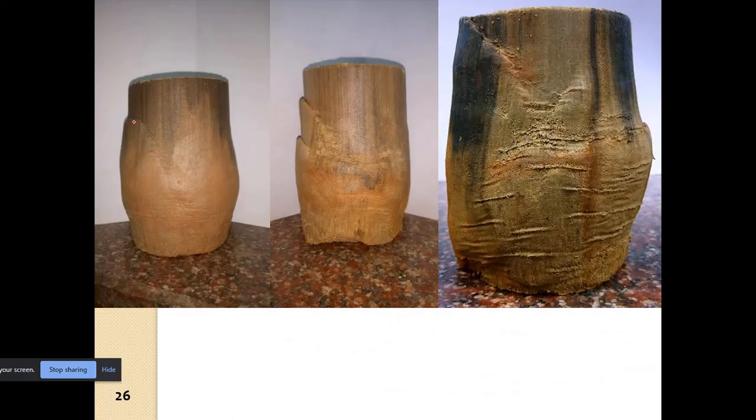So here we see some sheared samples. There is some bulging as well. When there will be bulging, when there will be shear, we will come to that in the later chapters.